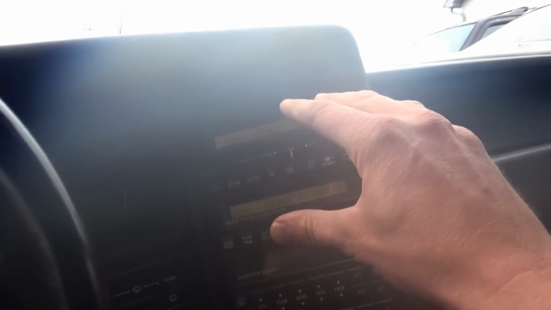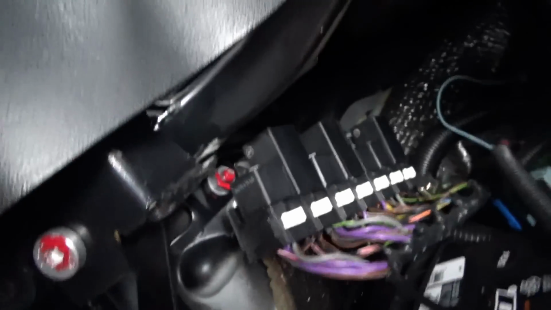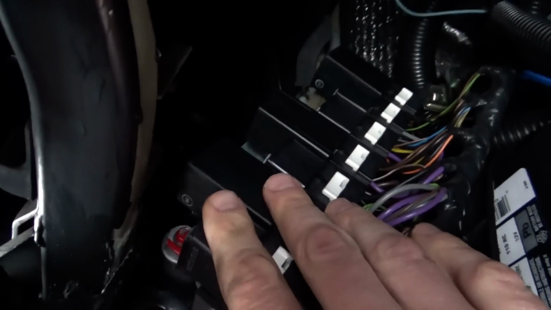I did see the display kind of dim and come back a little bit. So, not exactly sure what's going on, but let's open up this panel and see which relay is causing all this noise. Now, which relay is it? Sometimes you can tell just by feeling them.